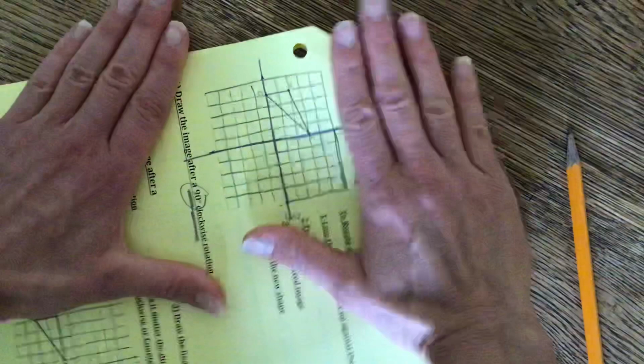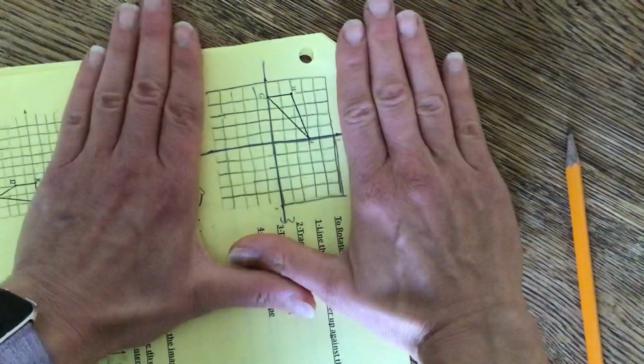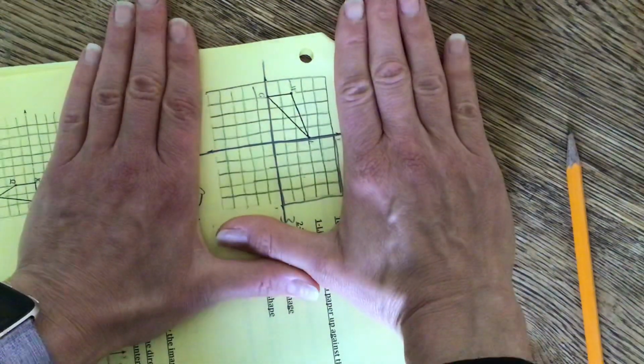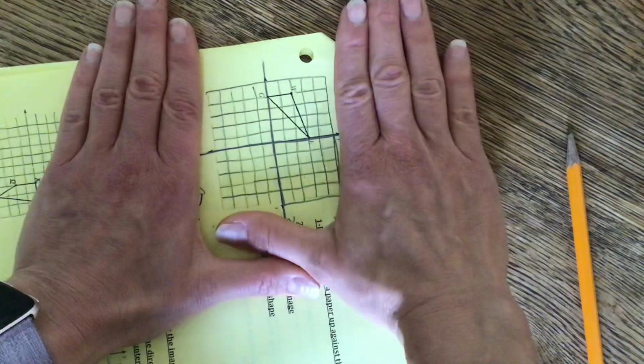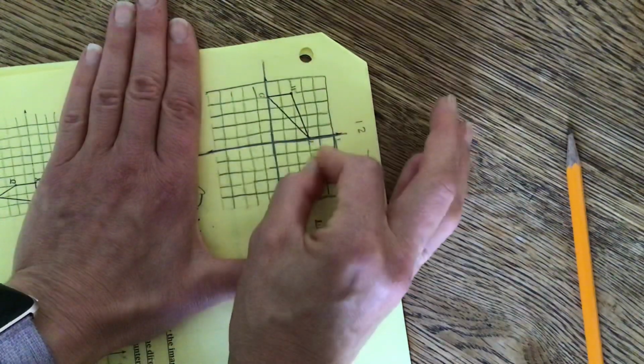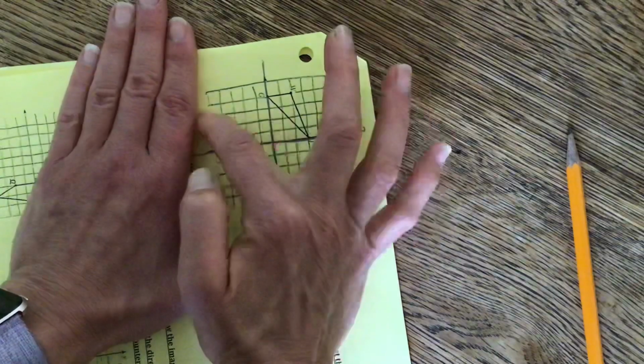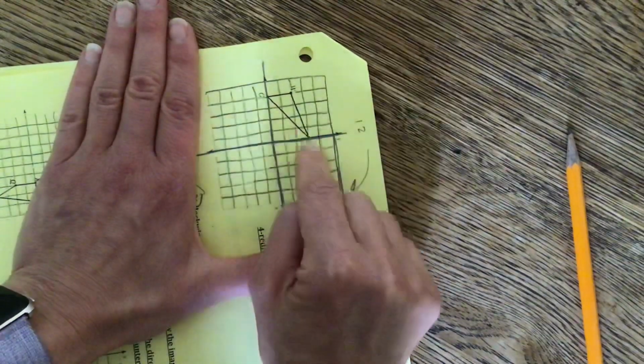So now when I turn this, it looks like it sits in quadrant 1. And when I do this rotation, this is what it's going to look like. Some things to notice are that it's now pointing down and not to the right like it was when it was over here. And E is on this.